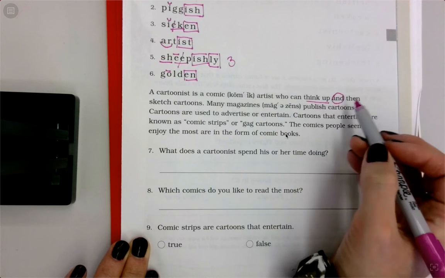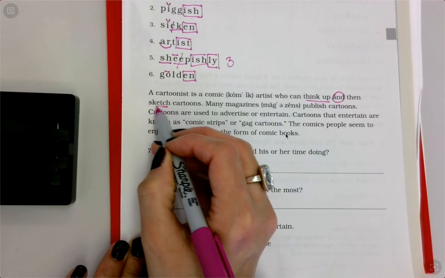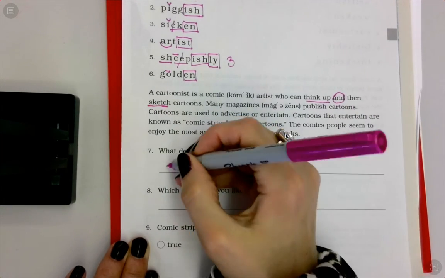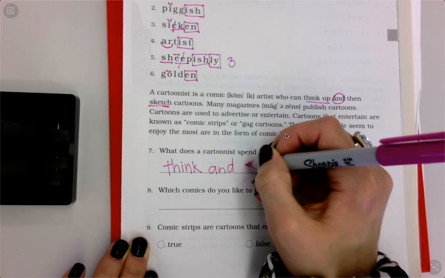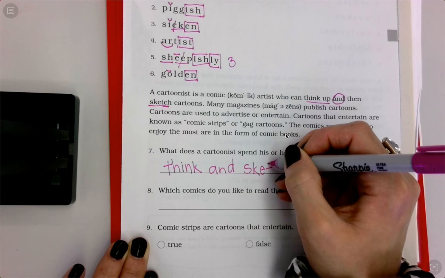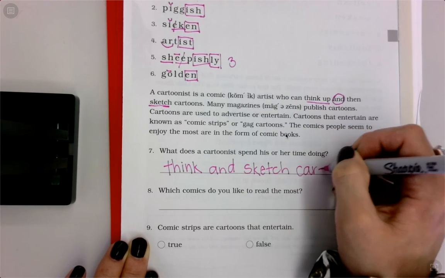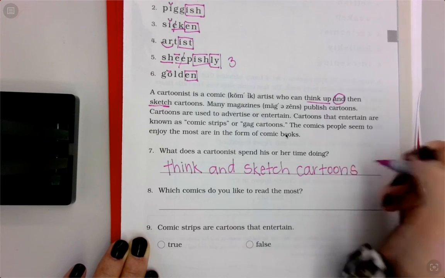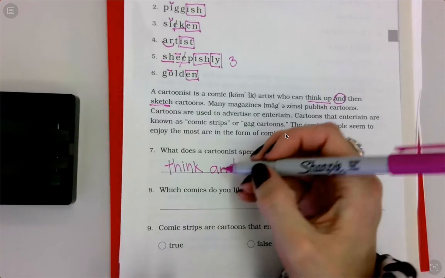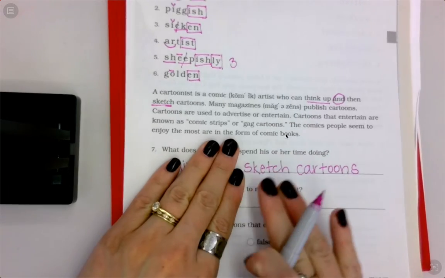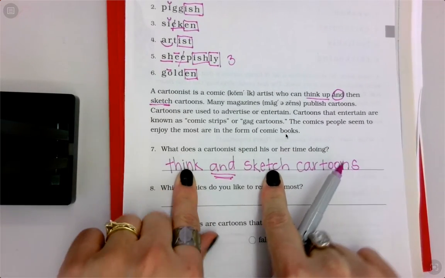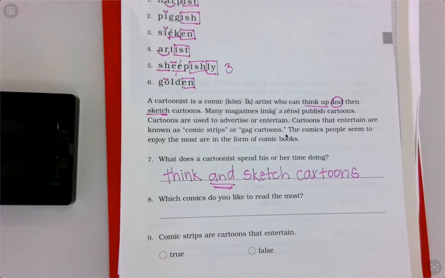Remember that word and sketches, right? So I'm going to write think and sketch cartoons. Okay, and yes, you need this word and in there. They don't just think, they don't just start sketching, they got to do both of these things according to the reading, right? All right, number 8 says, which comics do you like to read the most?